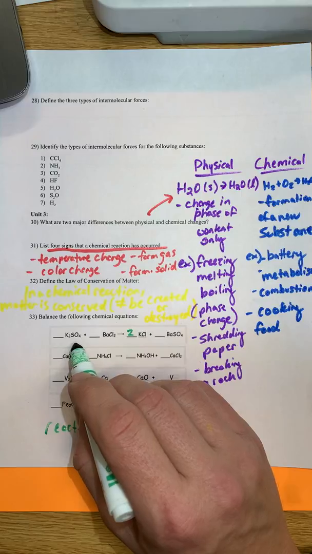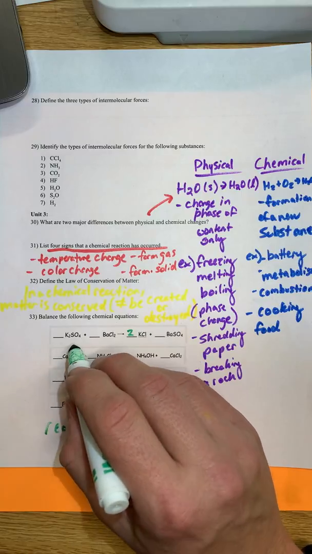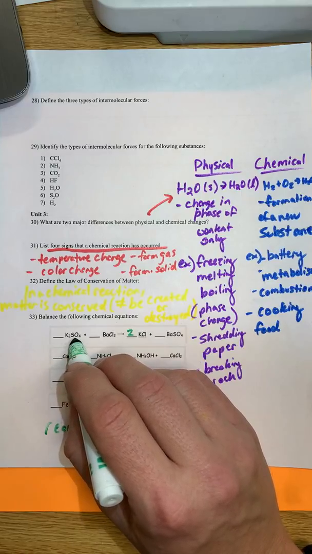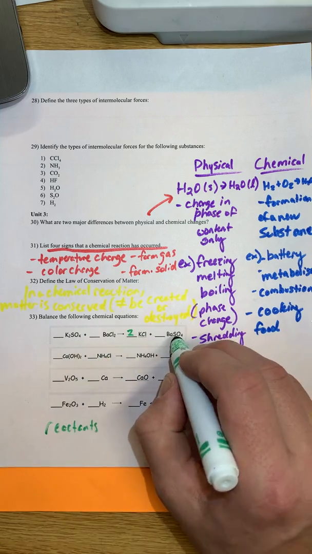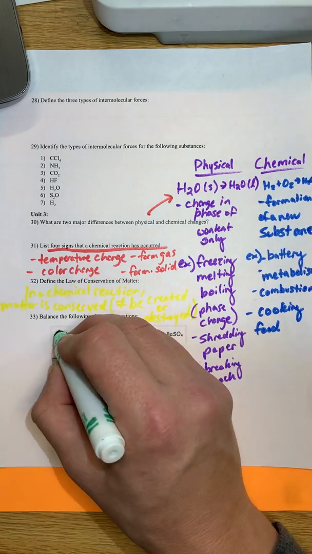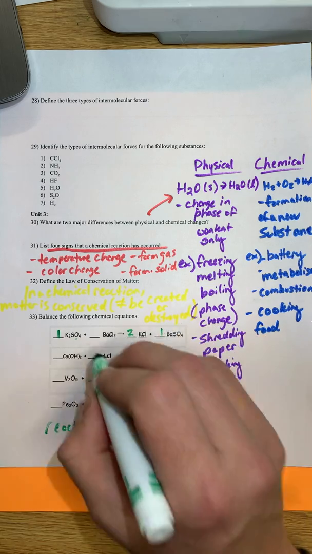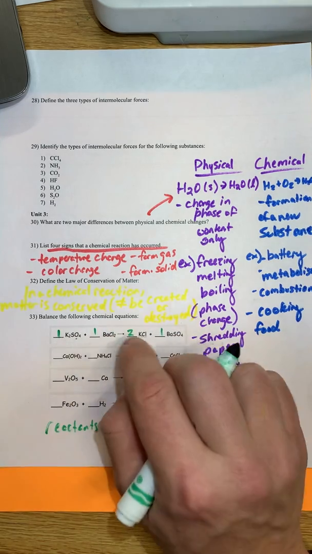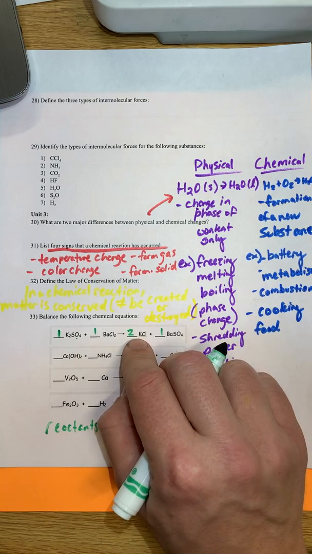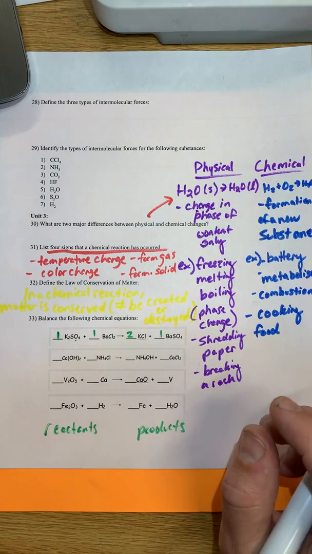But what about sulfate? So we need to check that out. Well, I see one sulfate here, one sulfate here. So we're good here. And I see one barium here and one barium here. So we're good here too. So balancing this was pretty straightforward. We just need 2 KCl's, right?